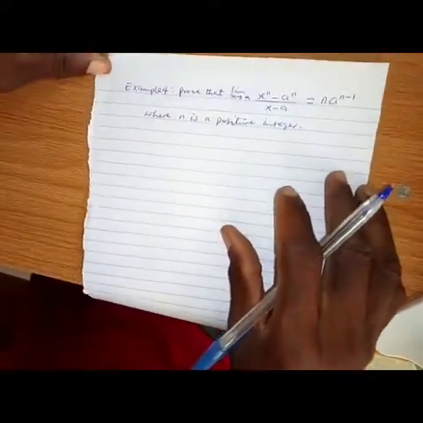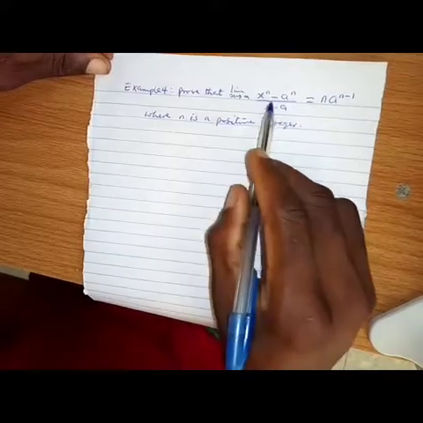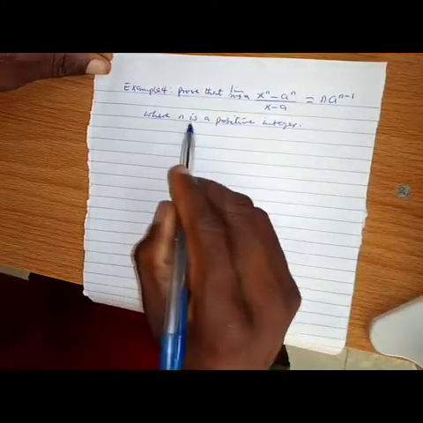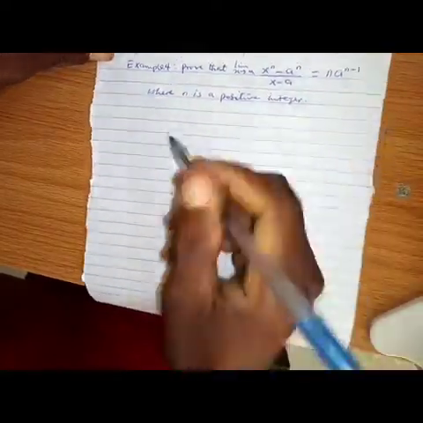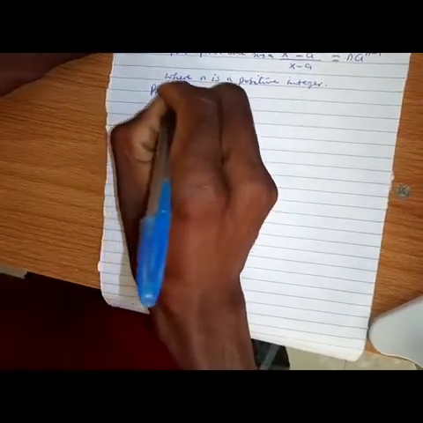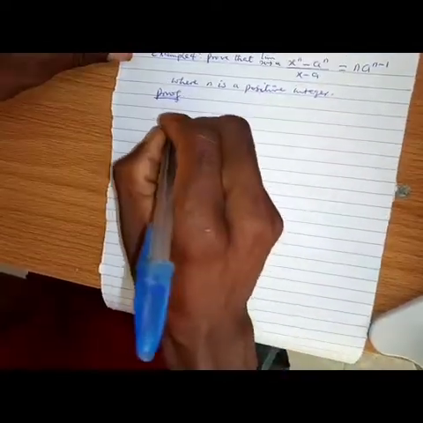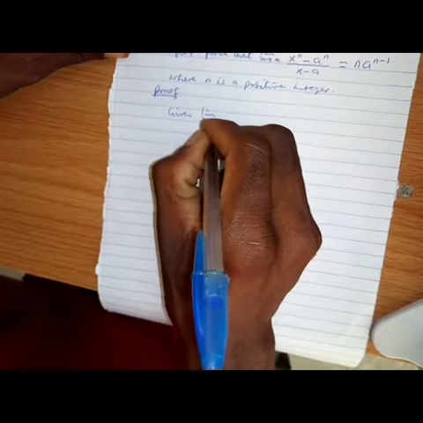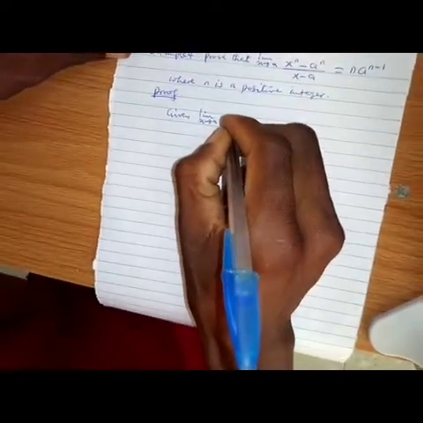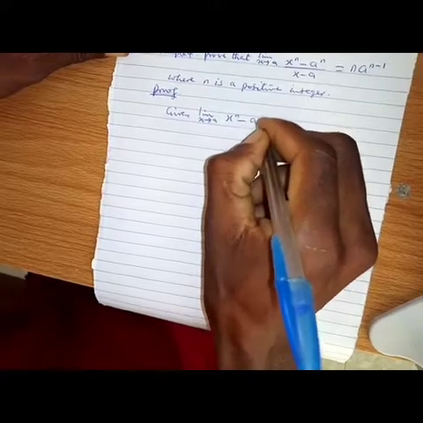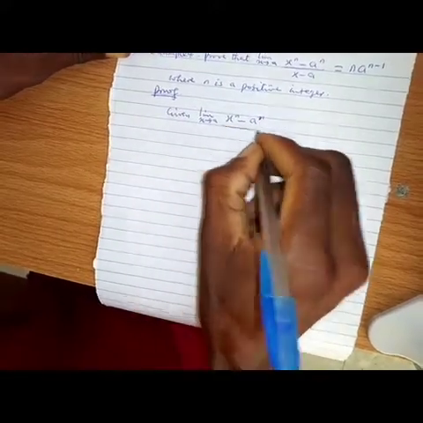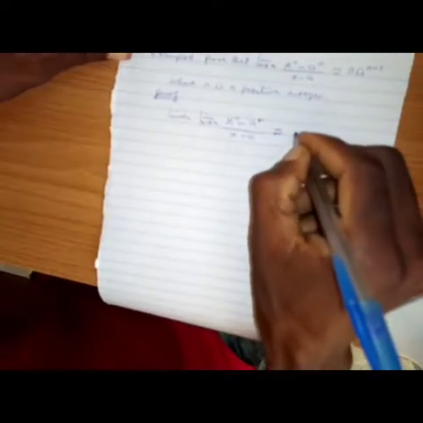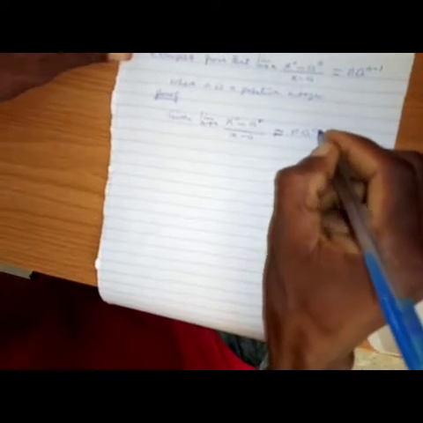Now to prove that the limit of x tends to a of this function is equal to n a^(n minus 1), where n is a positive integer. And proof. Given: the limit of x tends to a of (x^n minus a^n) divided by (x minus a) is to be equal to n a^(n minus 1).